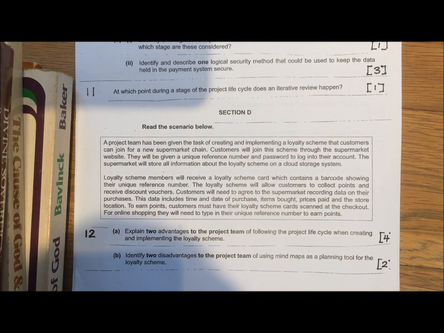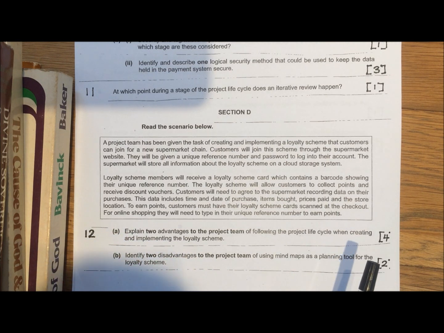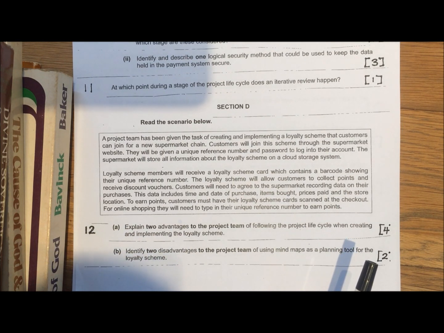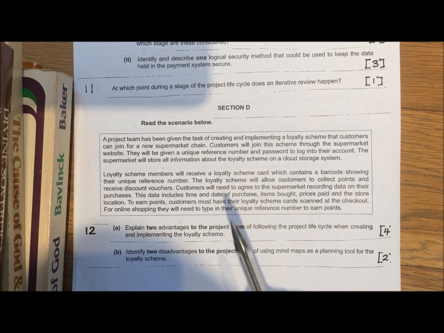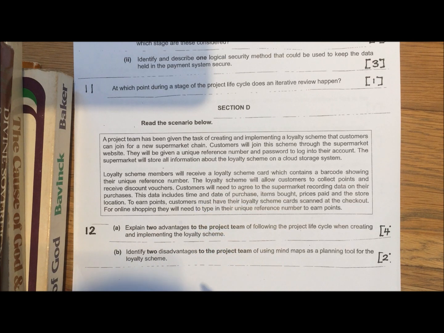Right, on to the last question. I know I promised you that the last video was the last lap, but unfortunately events worked against me. So we're going to do section D separately. Again, as before, take a minute just to pause the video and just read the scenario.